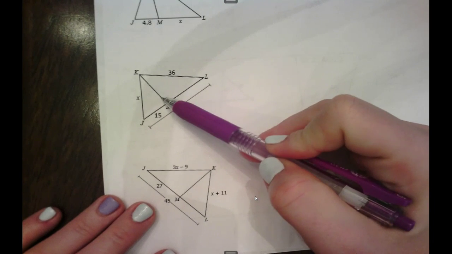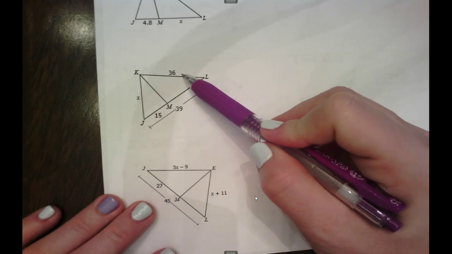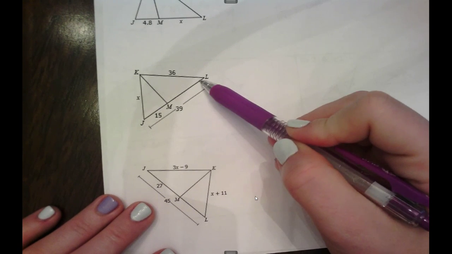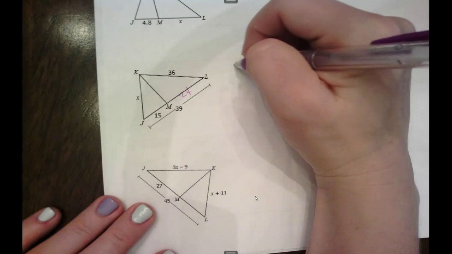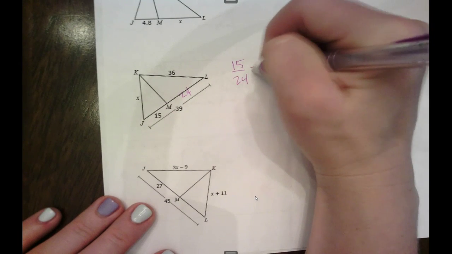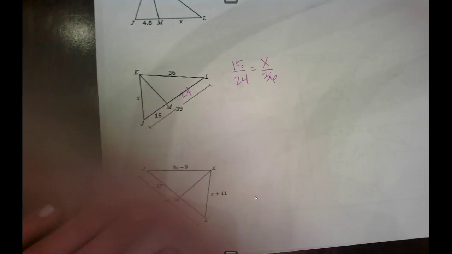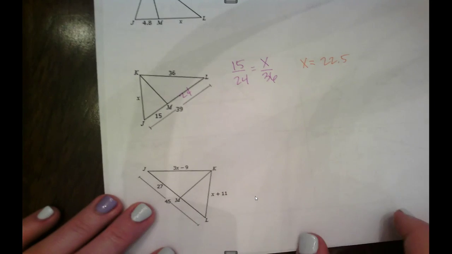We're told that this is an angle bisector, so these two sides are proportional to this one. The total length is 39. I can get ML, which is 24. So we've got 15 over 24 is going to equal x over 36. When I cross multiply, that's 22.5.